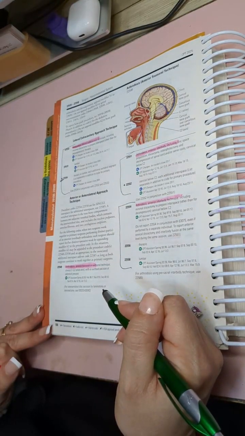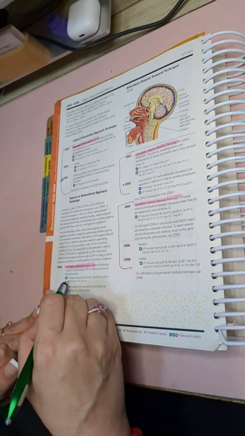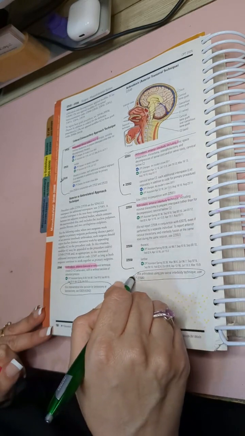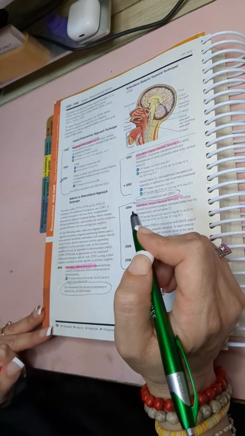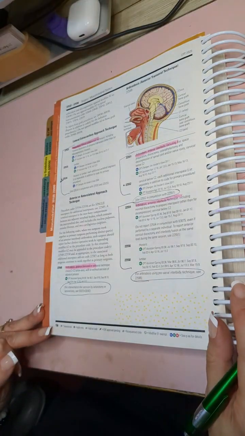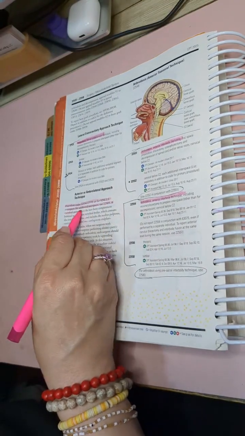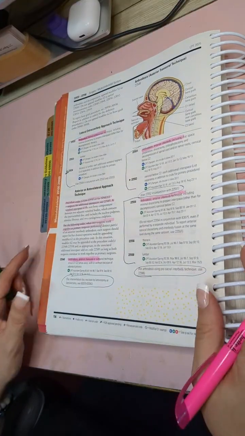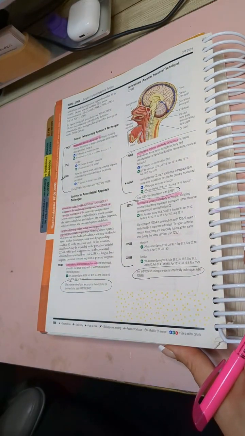Okay, that's what this page looks like. And then I go back and circle what's in parentheses. Then I just go back and highlight a little bit of each paragraph here. Again, this was page 156.